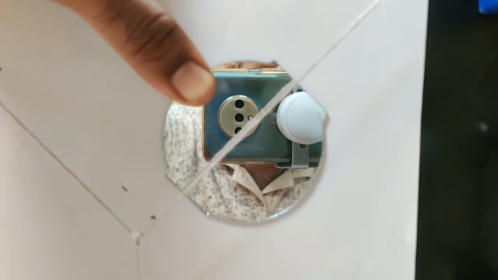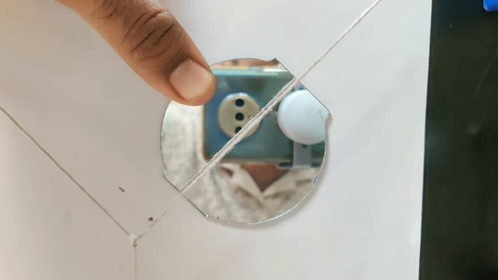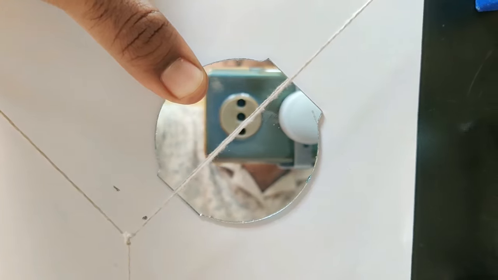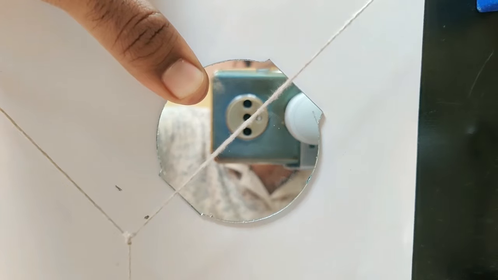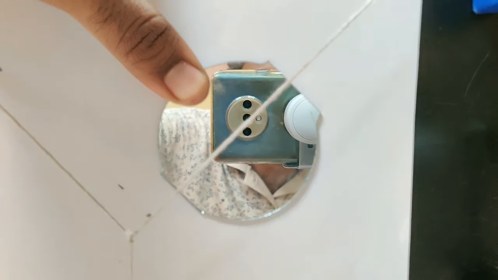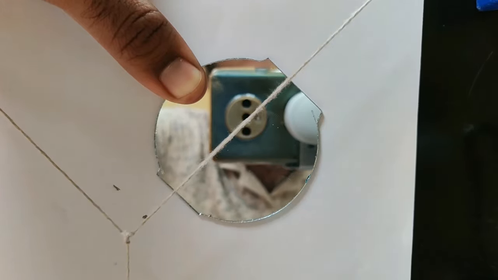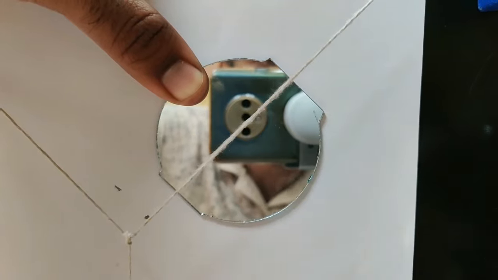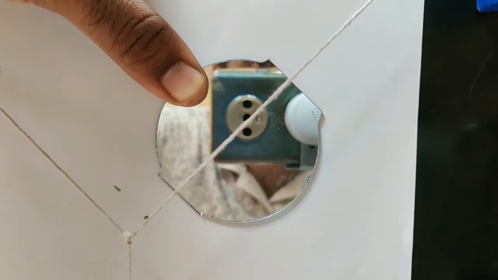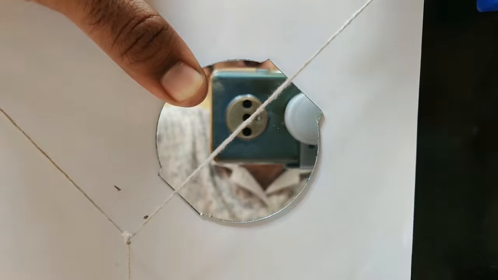So how do we have to hold it? We have to hold it in such a way that the image of the thread is exactly behind the thread, right? You have to hold it like this. So now we can observe the image of the thread is just behind the thread, right? After holding like this, you should make the marking now. Let me focus it correctly. So I will make the marking here on the paper, exactly where the thread is.